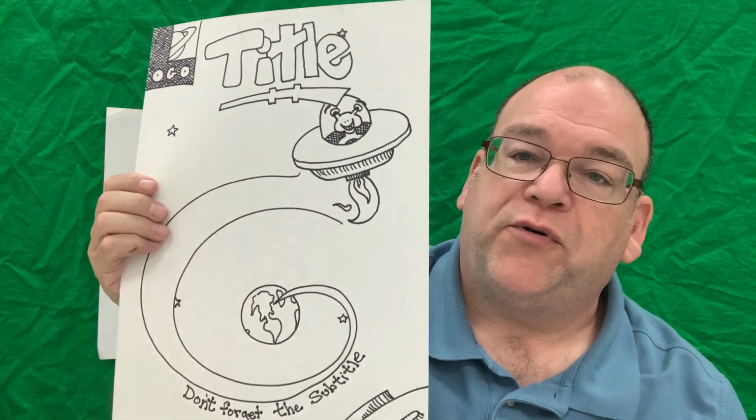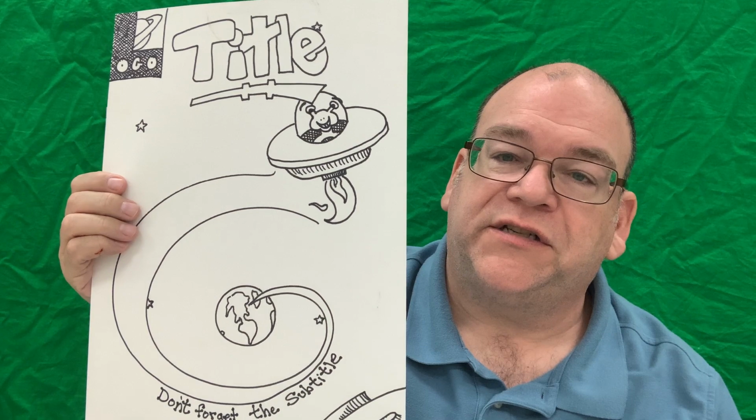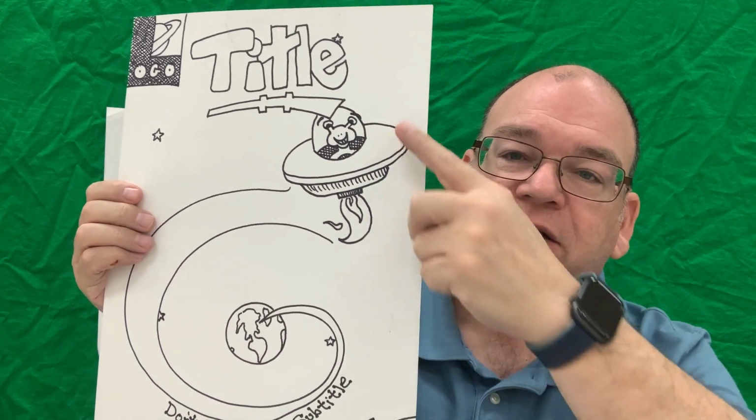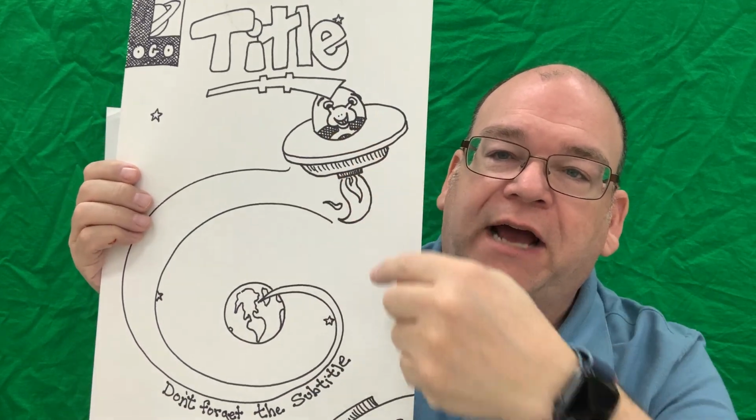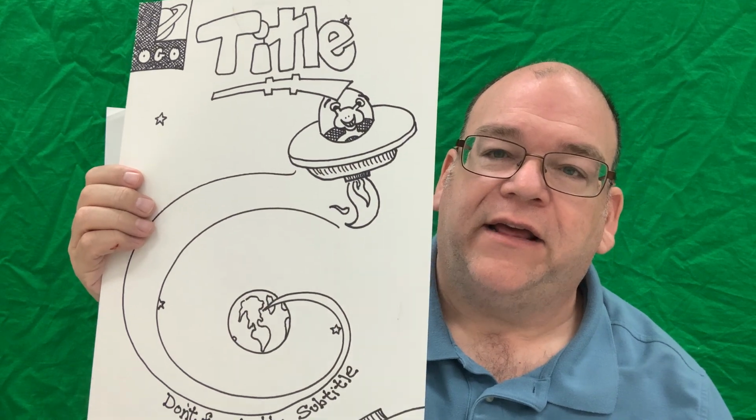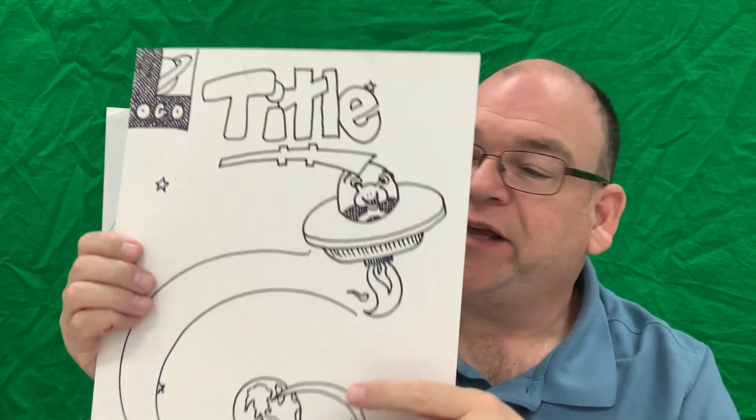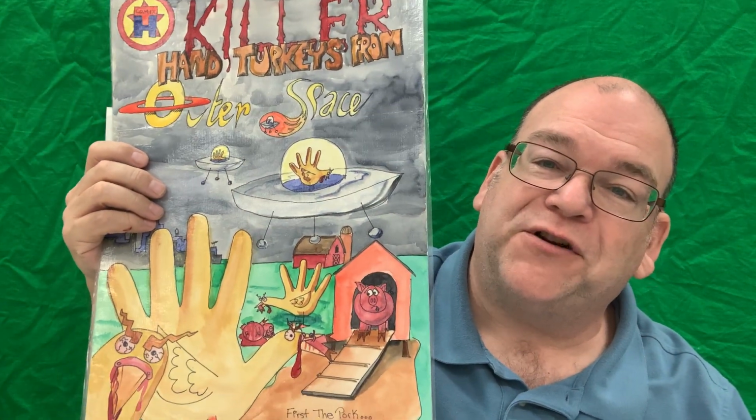Comic book cover illustrations. I don't know why the boys particularly like this. I put up this poster so that they understand that it has to have the four elements. We've got title, subtitle, action, logo. And then they get to do what they like inside of that parameter. So they can do a parody, like Killer Turkeys from Outer Space.